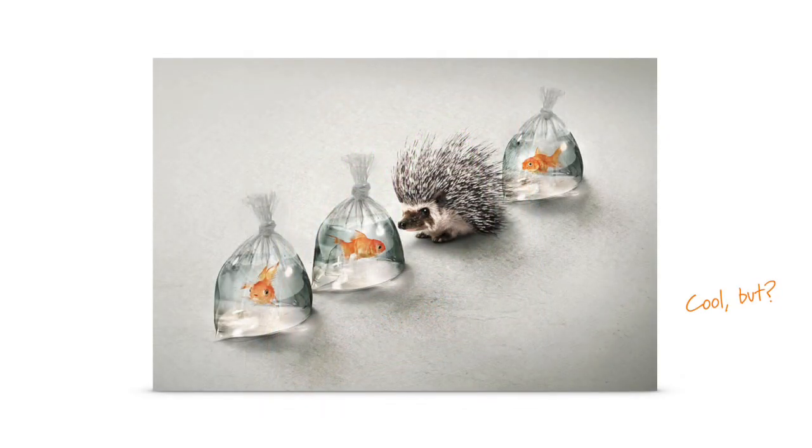This is an interesting conceptual image. On its own, it's a little bit ponderous, but the moment you add a handful of words, the meaning of the picture is clear. Precision parking, Park Assist by Volkswagen.